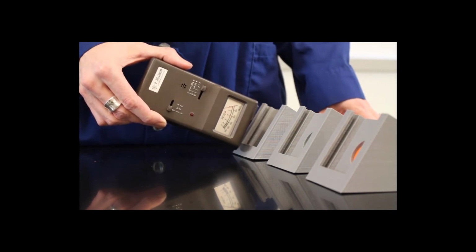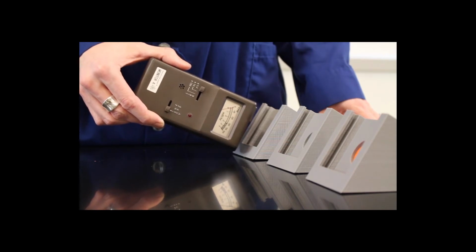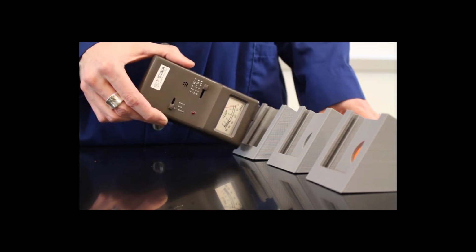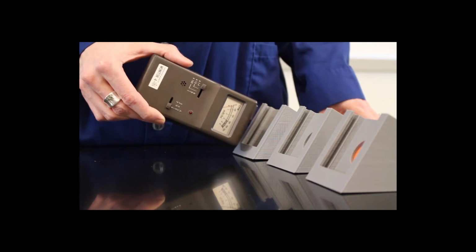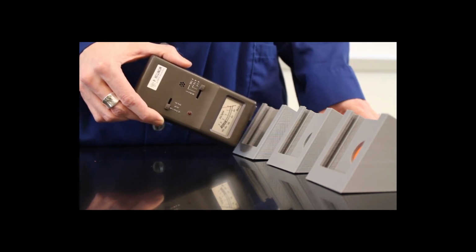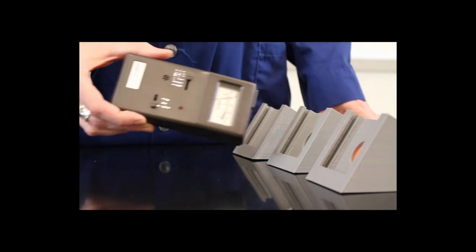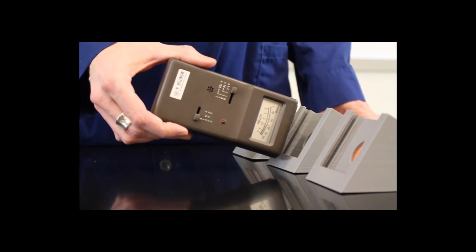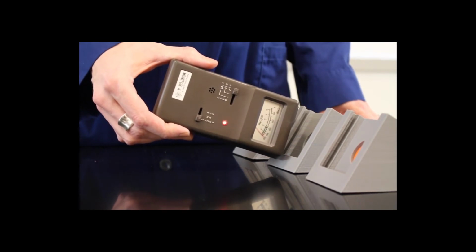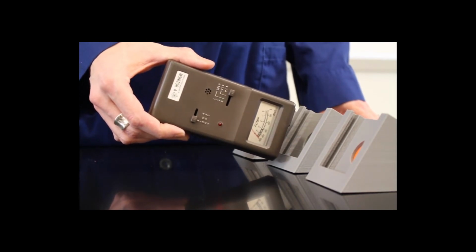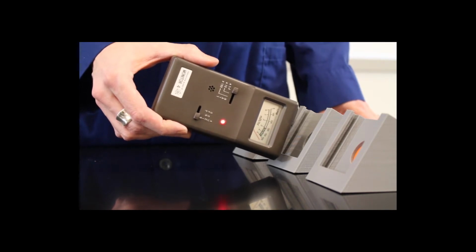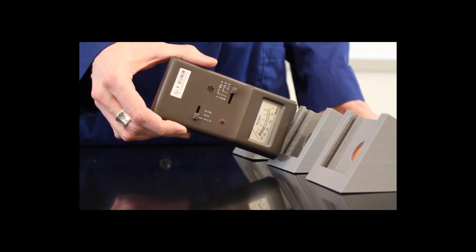You can also see that the light is flickering, and this indicates that there are alpha particles being given off from this radioactive source. We're now going to compare that to a beta source, and we can hear and see that there are significantly more beta particles being given off.